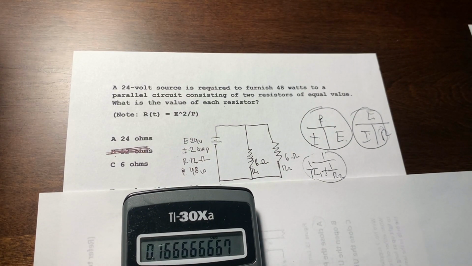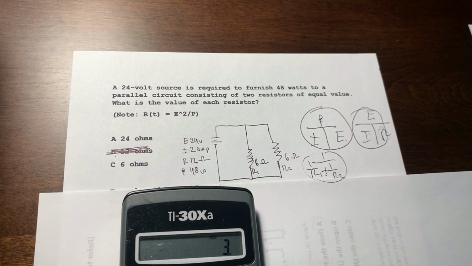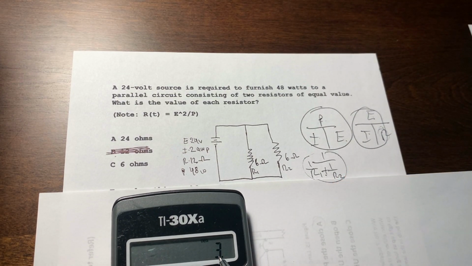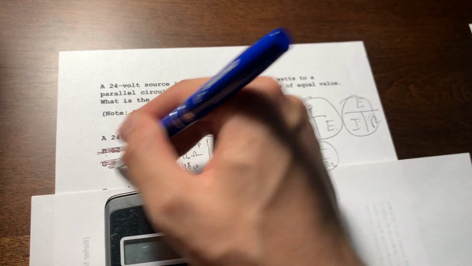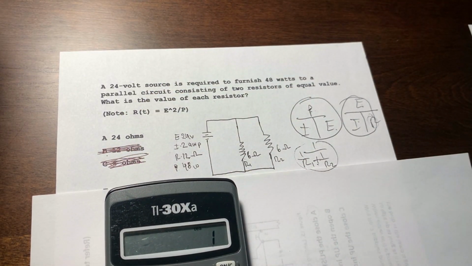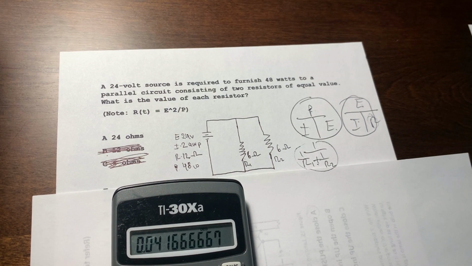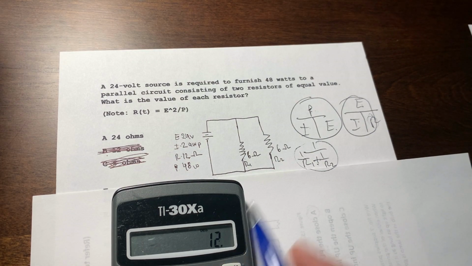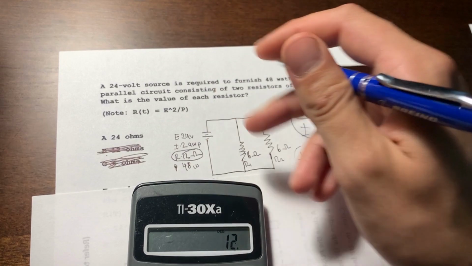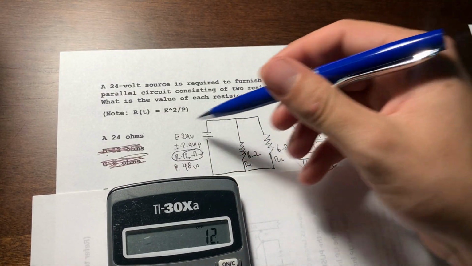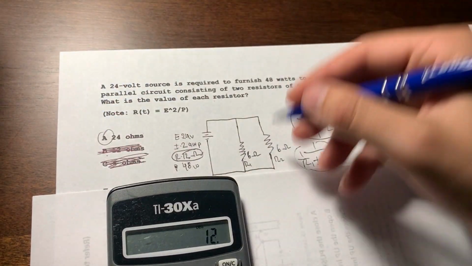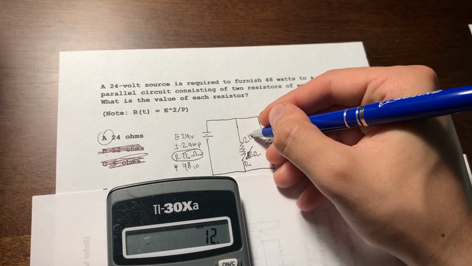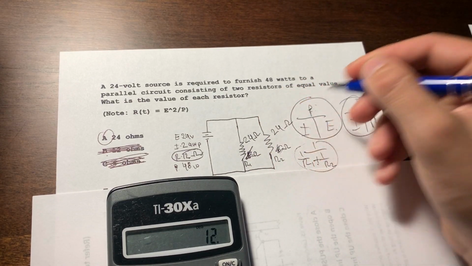It's 1 over 6 plus 1 over 6 and 1 over that. That gives us a total resistance of 3 ohms. And we need 12 ohms, so that's not our answer. So let's try 24 ohms. So 1 over 24 plus 1 over 24, and then 1 over that, gives us 12 ohms total resistance. And that matches our total resistance, which we got from just drawing it out and using these two formulas. So that's our answer. These two values are 24 ohms and 24 ohms.